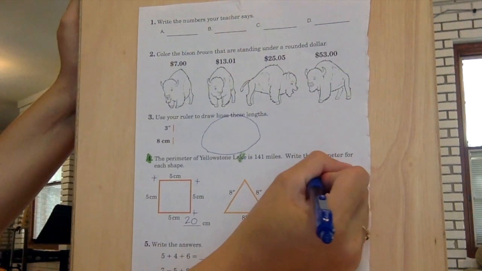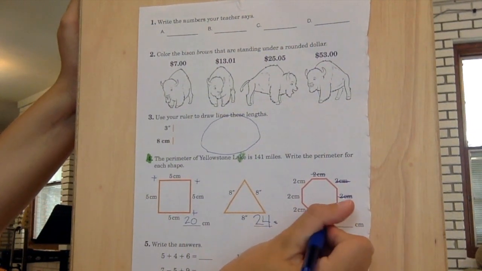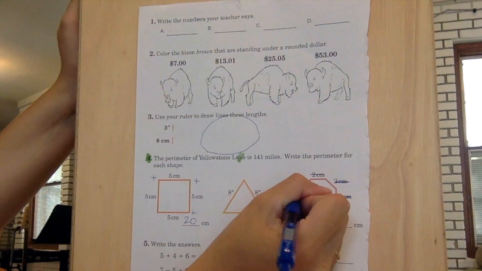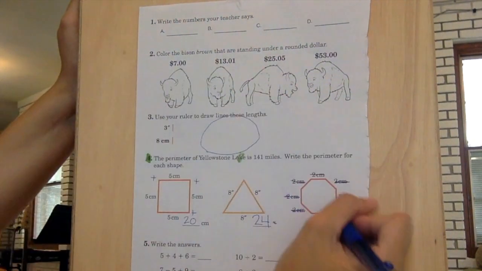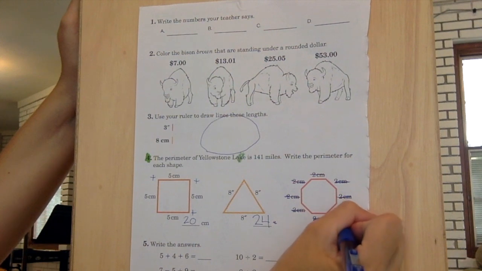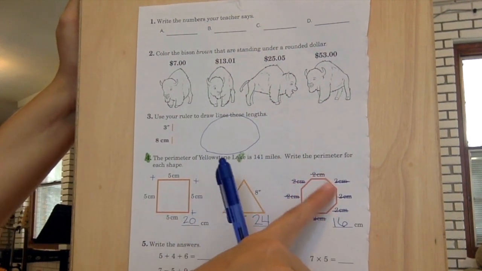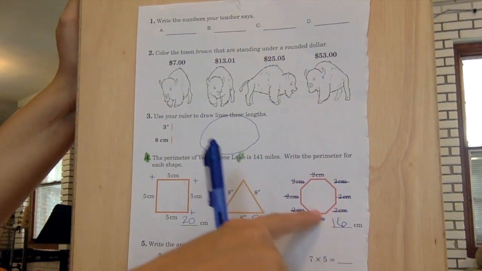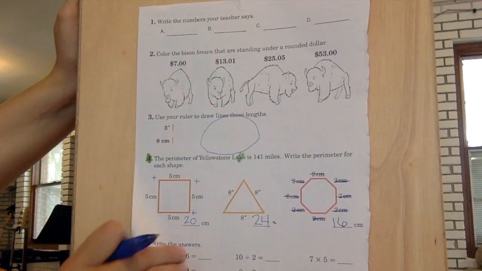So we've got 2, 4, 6, 8, 10, 12, 14, 16. 16, and that little cm stands for what? Centimeters. 16 centimeters is how long this perimeter is around the shape. Okay, very good. Now we're moving on to page 303.